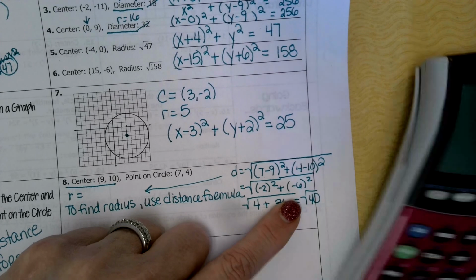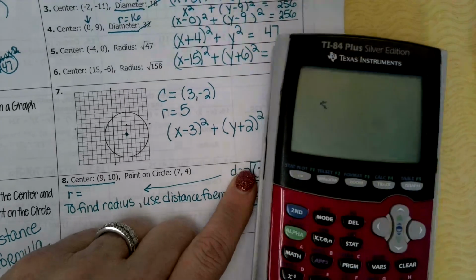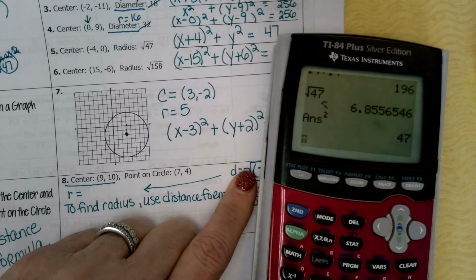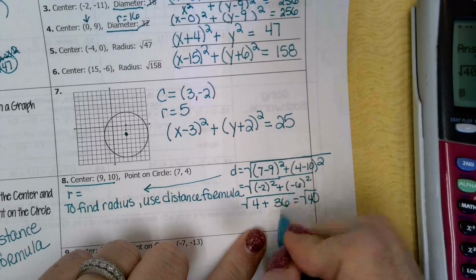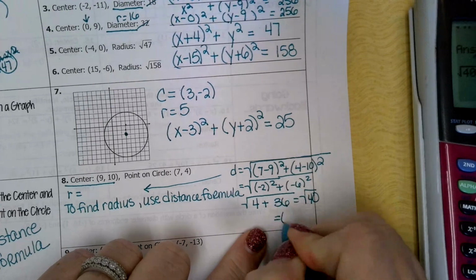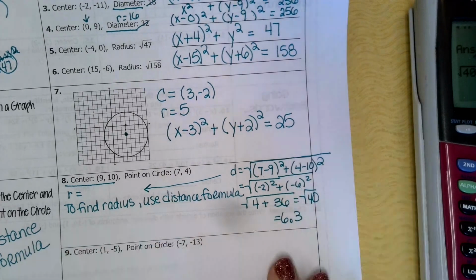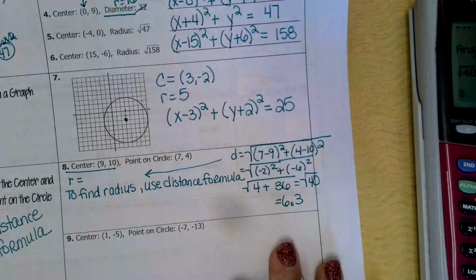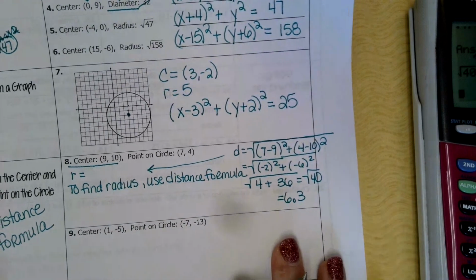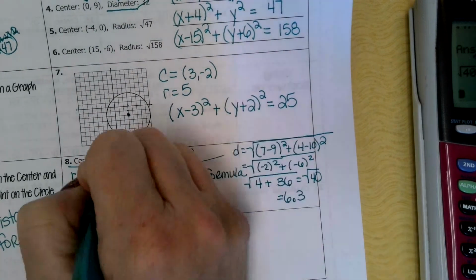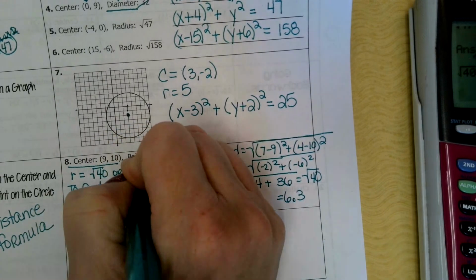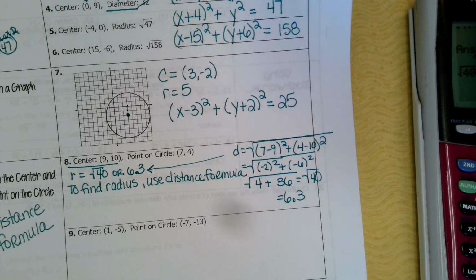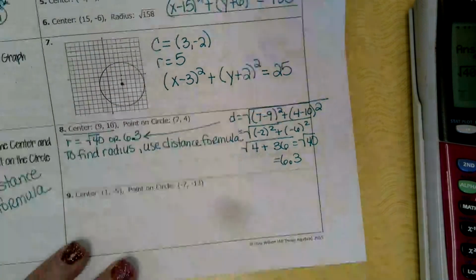So if I did the square root of 40, and I put my answer as 6.3, that's fine. Okay, so I'll show you that we get the same answer no matter what. So I'm going to put square root of 40 or 6.3. Either one of those are okay. I don't care which way you write it.